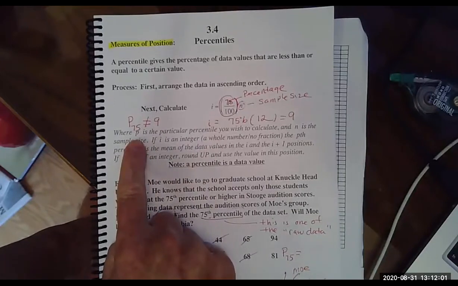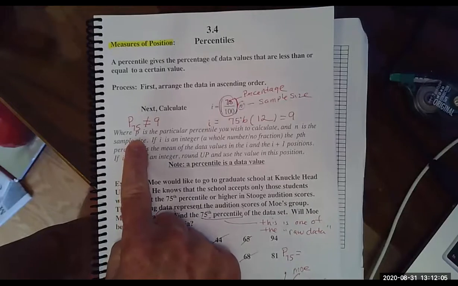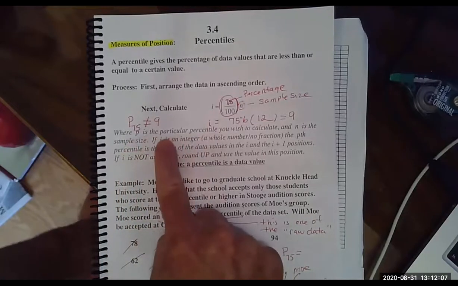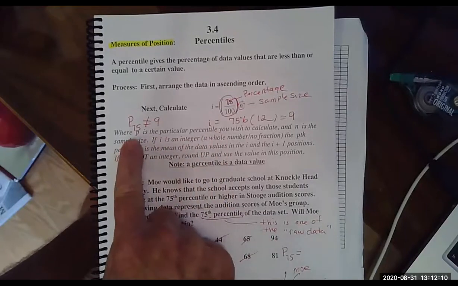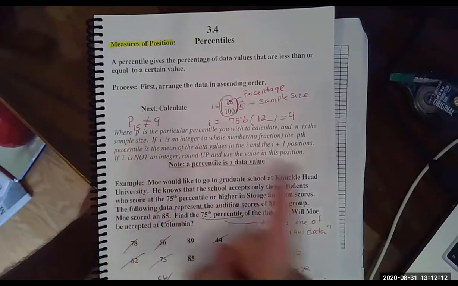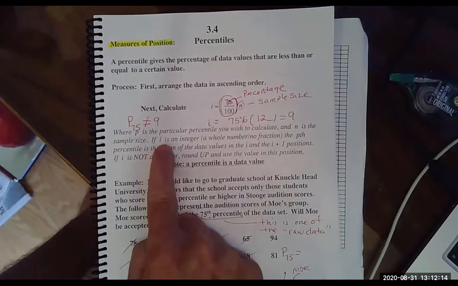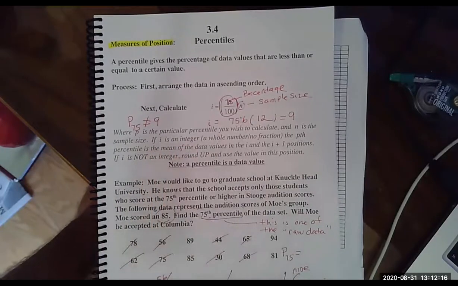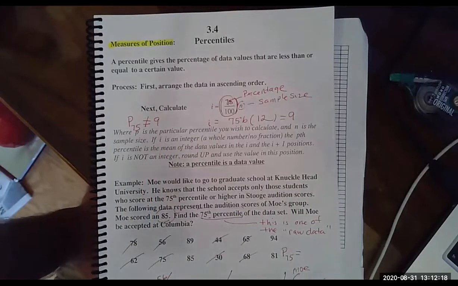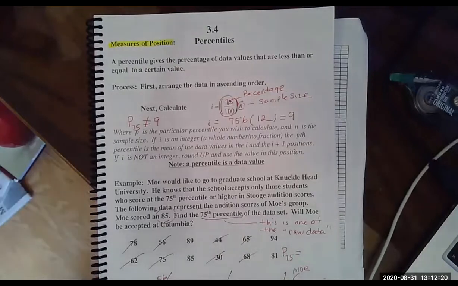If the P, okay, what the heck is the P? Let's see. If i is an integer. Now you have to go back to the concept of an integer. I'm going to show you something.